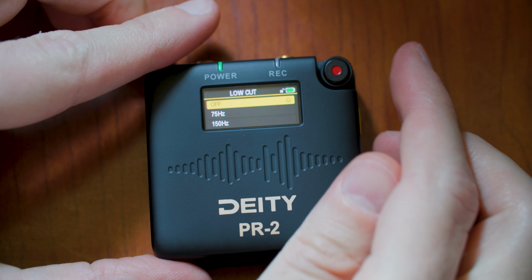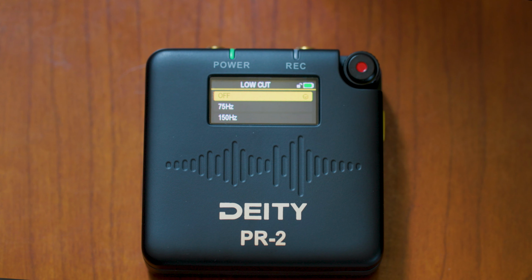Next, we have low cut. Low cut filters out low frequency rumble like air conditioning noise or distant traffic. You can set it to off, 75 Hz, which is a mild filter, and 150 Hz, which is a stronger filter. If you're recording indoors or outdoors where low-end noise might creep in, 75 Hz is a safe choice, but then again, you can always apply a low-cut filter in post-production. The limiter can help prevent audio distortion, but only in 24-bit mode. If you're recording in 32-bit float, which you should be, you don't need a limiter. That's one of the beauties of 32-bit float. It's virtually impossible to clip the signal.